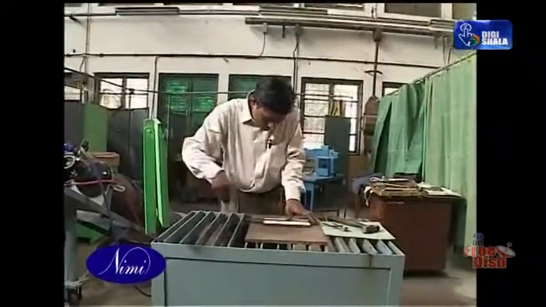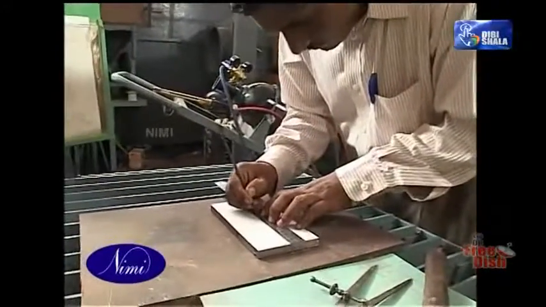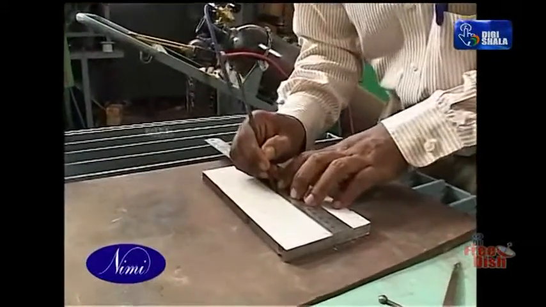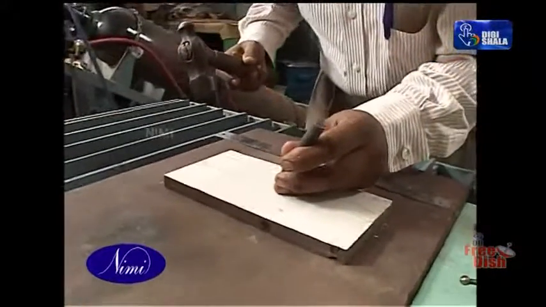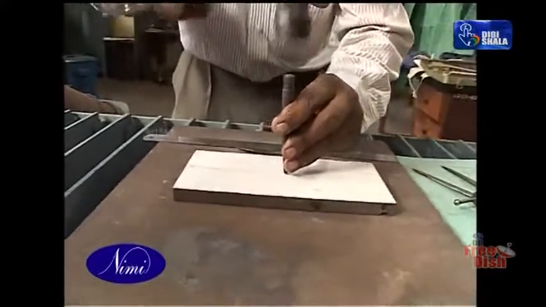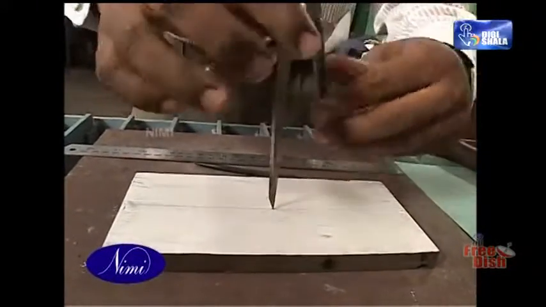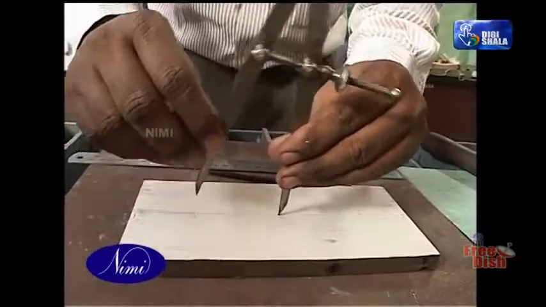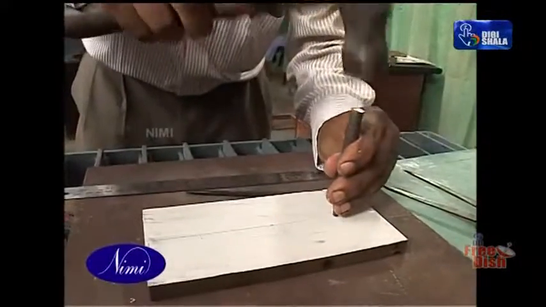Draw the center line of the major axis. Let us bisect the center lines. Locate the center point of the center line. Punch the center point. Take a suitable radius in the divider and mark 2 points on the 2 sides of the center point. Punch those 2 points.